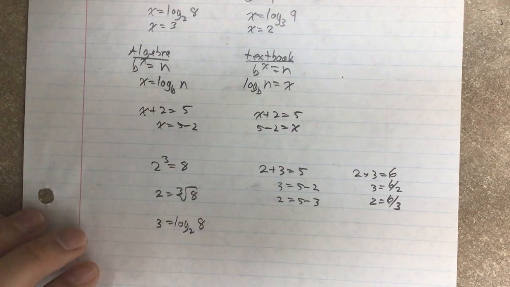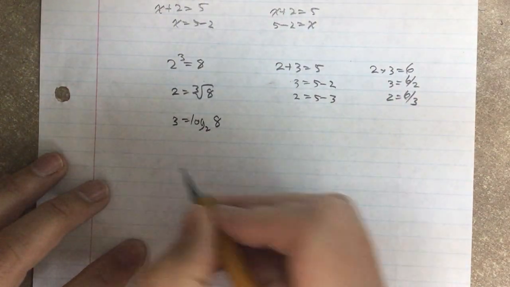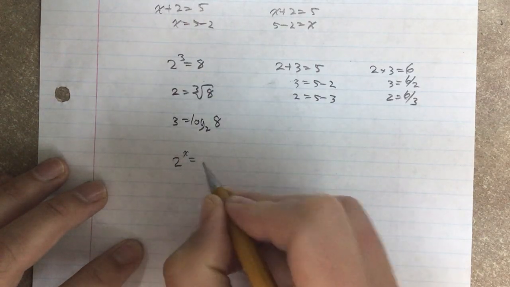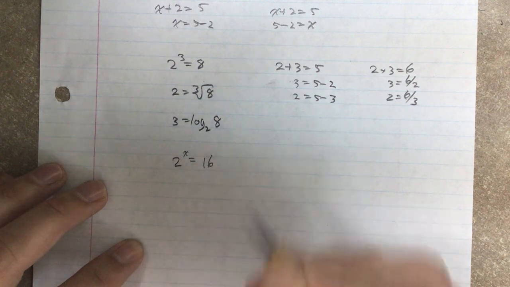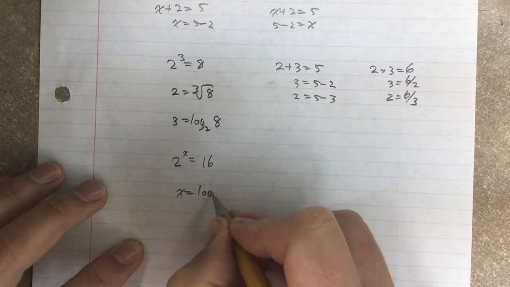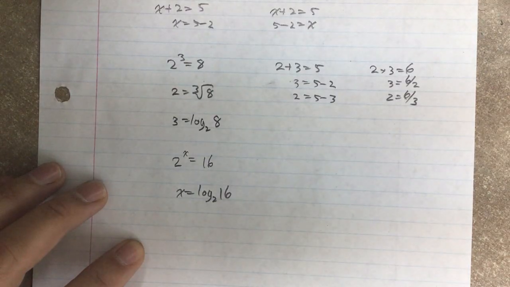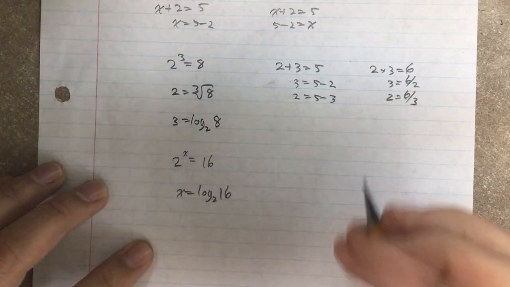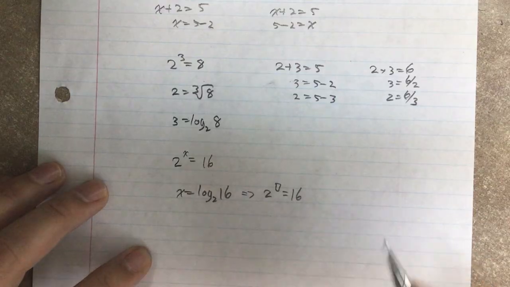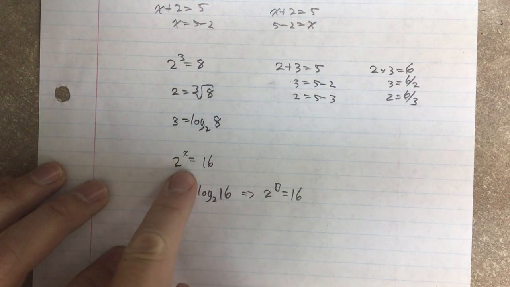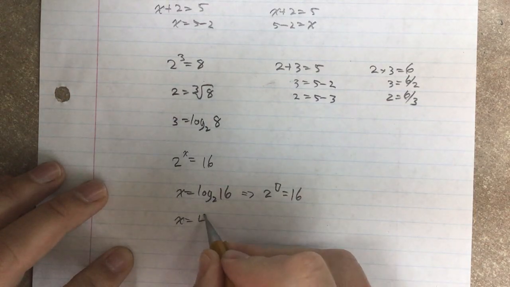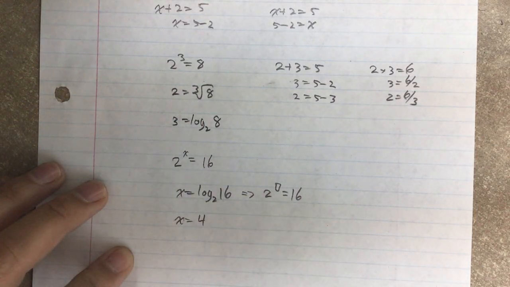Let's do a few basic examples. How about if we have, say, 2 to the power of x equals, let's go with 16. Then to rearrange this, you would say x is equal to the log base 2 of 16. This logarithm is effectively asking 2 with what exponent gives you 16, which is effectively the same as the original question. A little bit of mental work, you can figure out that 4 2's multiplied together gives you 16.